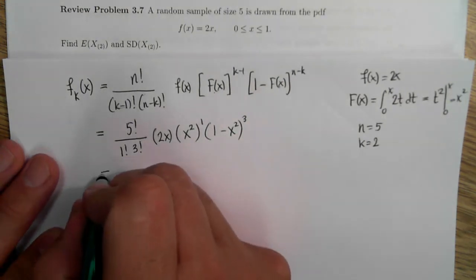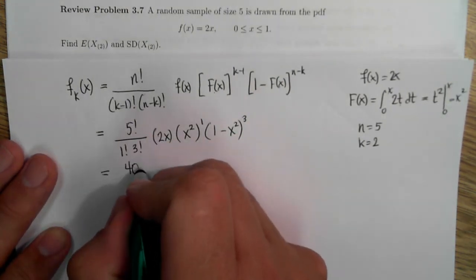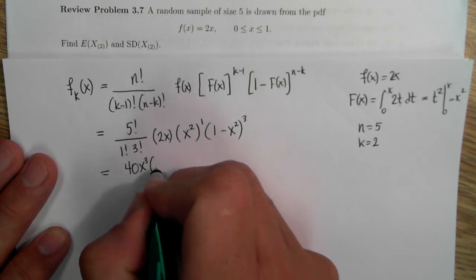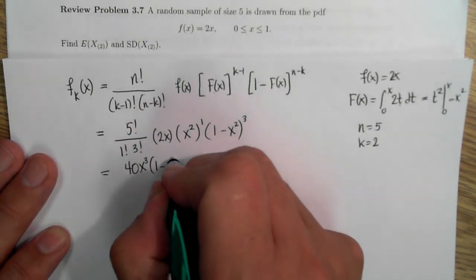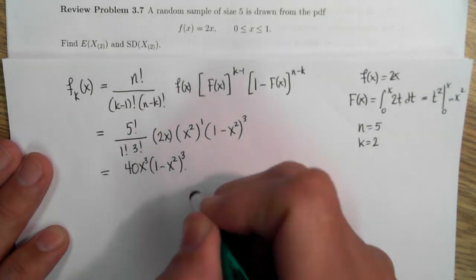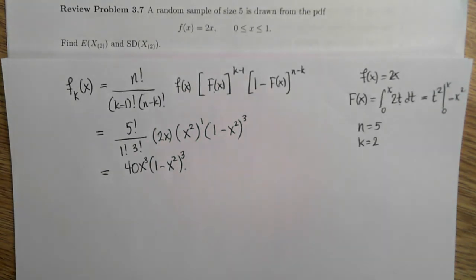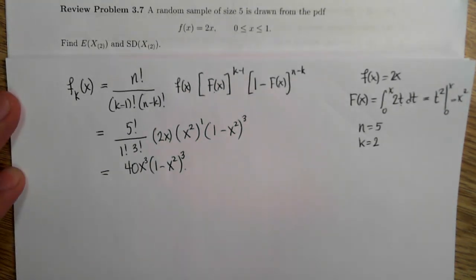And so simplifying, we get 40 x cubed times 1 minus x squared to the third power. So that is the PDF for the second smallest of the 5 random variables.